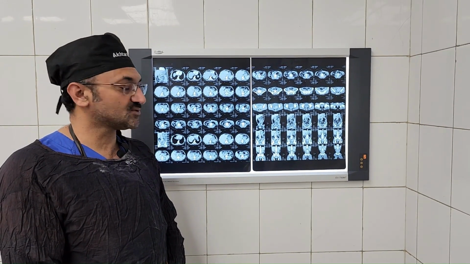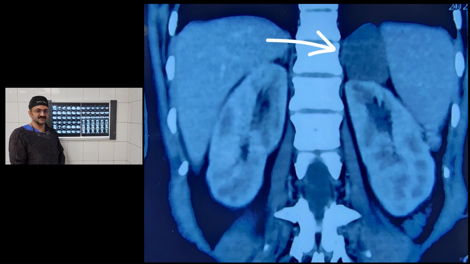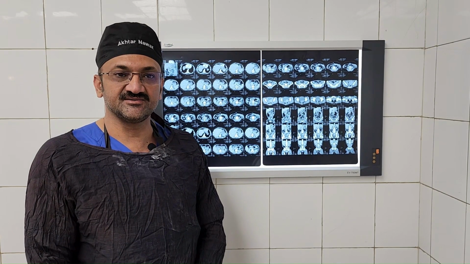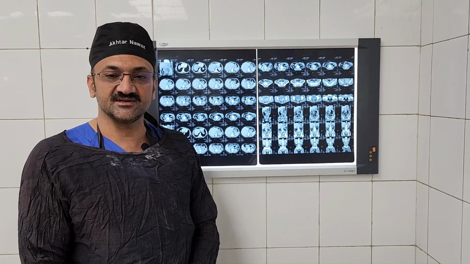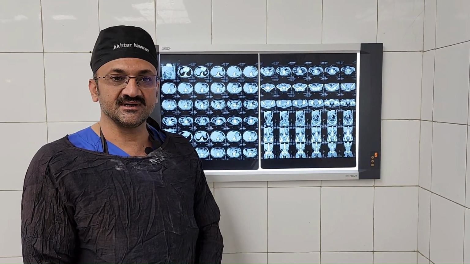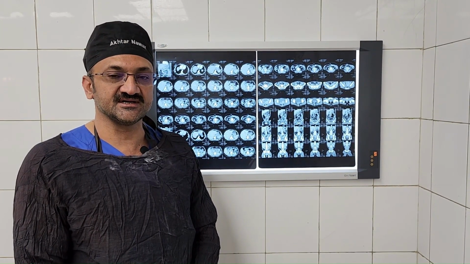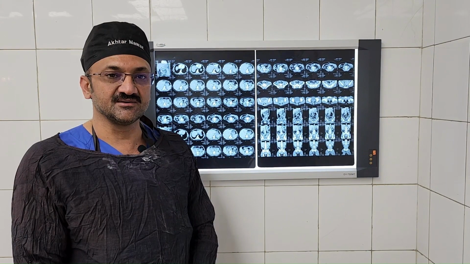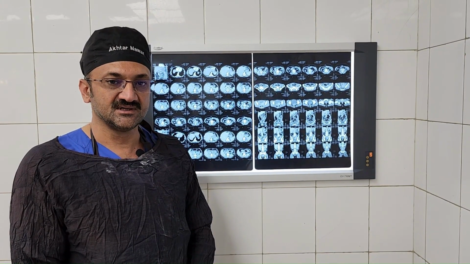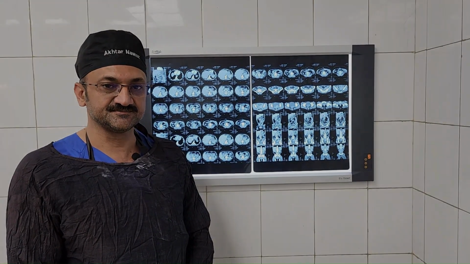This is a 40 years old lady who presented with a solid mass of 4.5 to 4.8 centimeter in the left adrenal region, and she was investigated for cortisol secreting tumors, for pheochromocytoma, for aldosteronoma, and on investigations it turned out to be a non-functioning solid adrenal mass. So we decided to perform a laparoscopic left adrenalectomy in her.